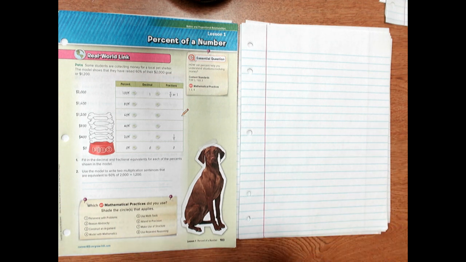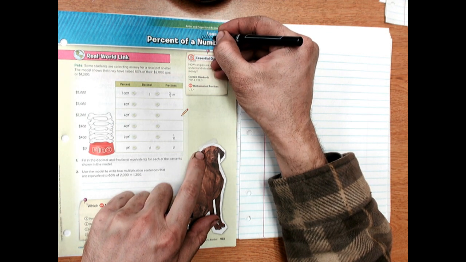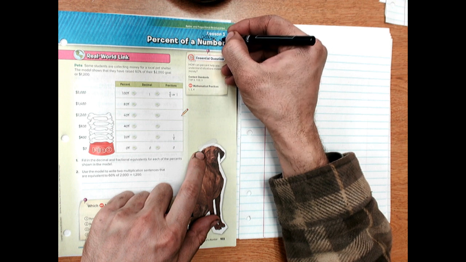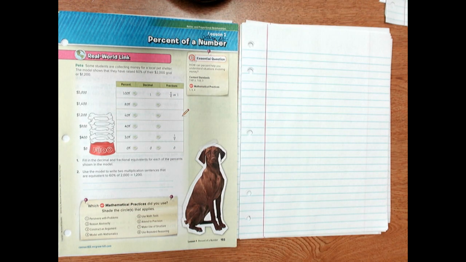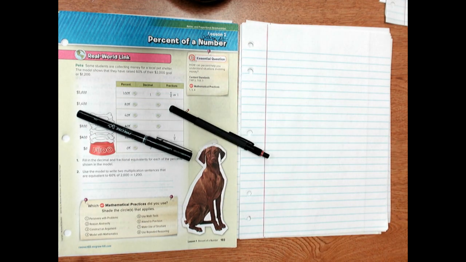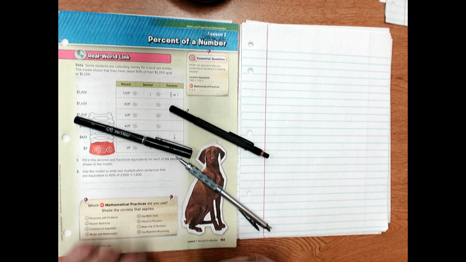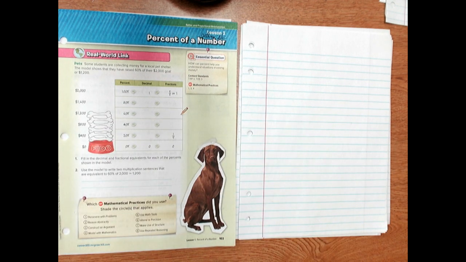Again, put your name at the top. You will need something to write with: your assignment, scratch paper, writing utensil, name at the top.